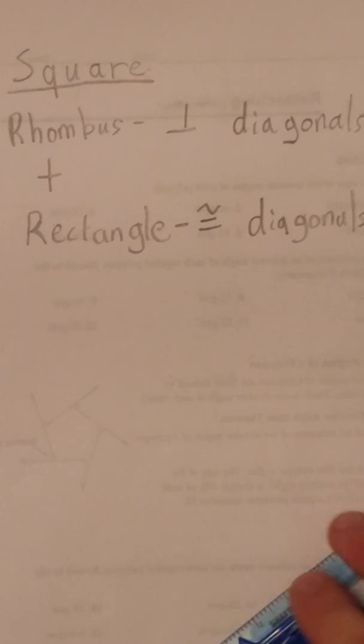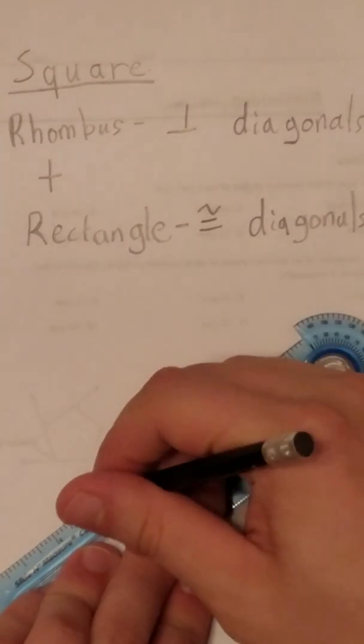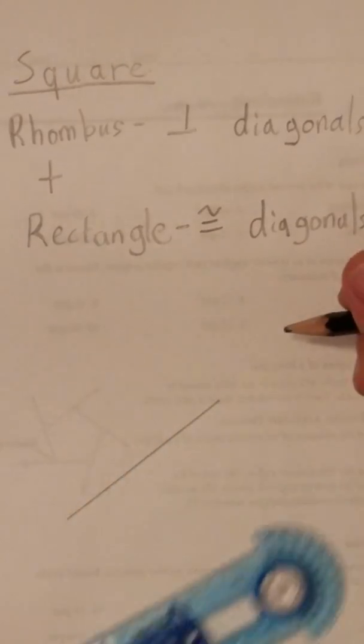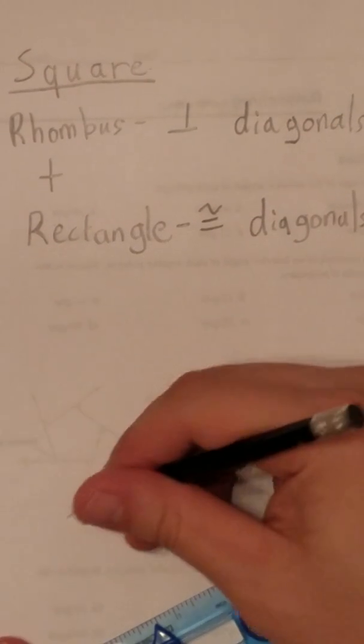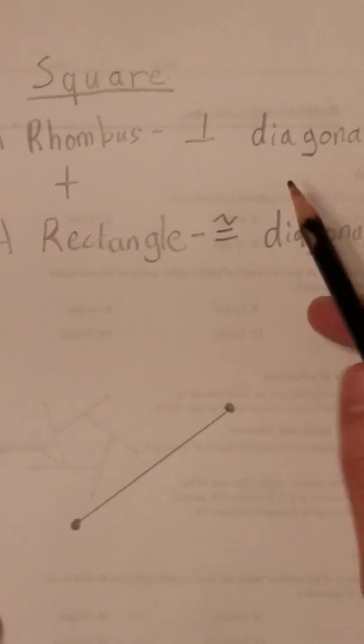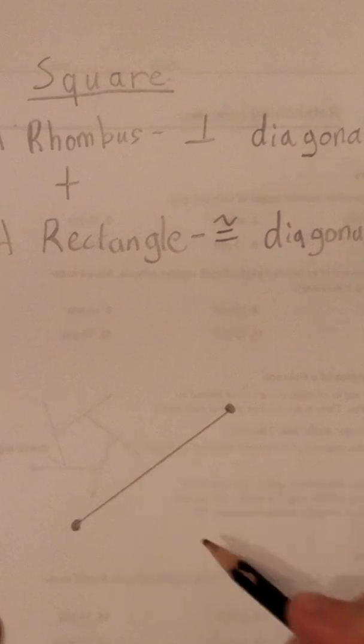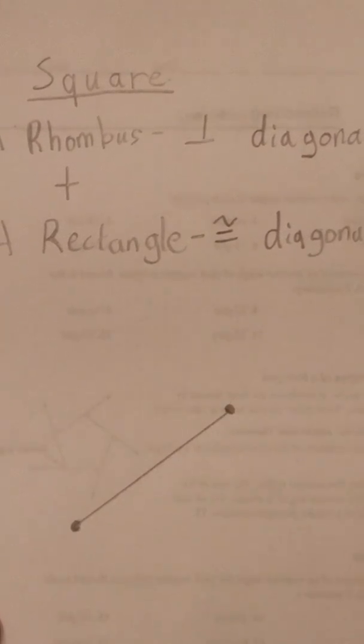So what I am going to do is first make myself a segment. And the first thing I'm going to make sure of is to draw a line that's a diagonal that's perpendicular to this, and I can edit the length later on.